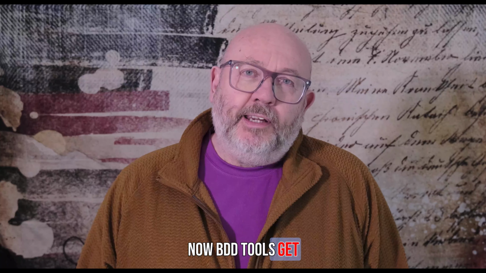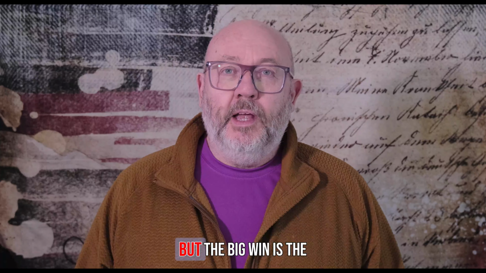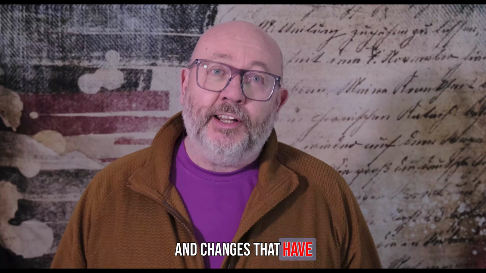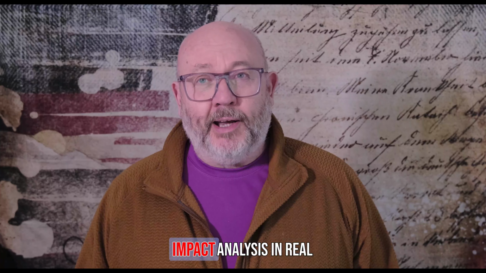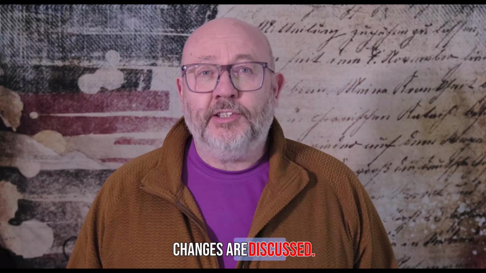10. The behaviour-driven development (BDD) approaches and tooling support a test-first approach. Now, BDD tools get attention because they can generate test code from Gherkin stories. But the big win is the team collaboration around requirements, stories and scenarios, and changes that have impact across stories. Being involved early can really help with impact analysis in real time. Many problems can be avoided if you can offer challenges as changes are discussed.